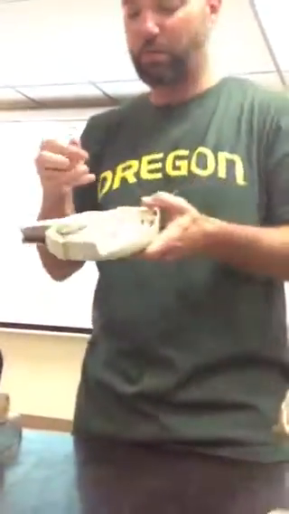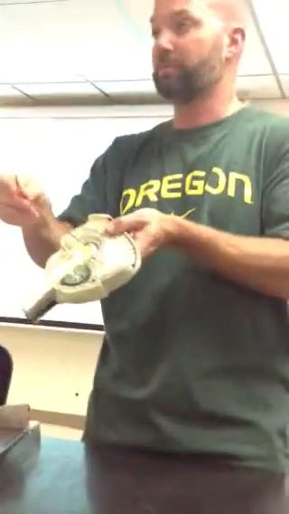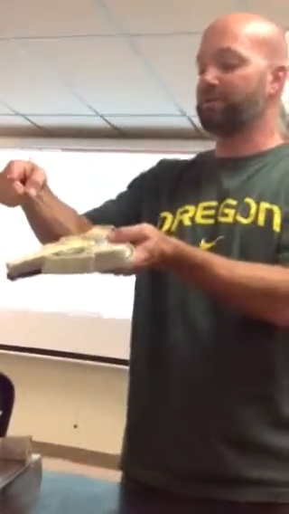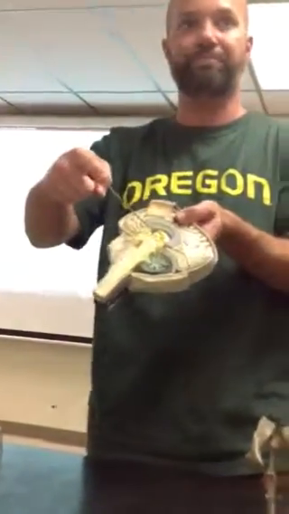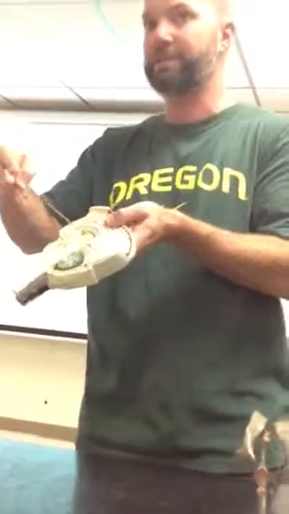Oh, how about this? Hole. There's a hole extending between the third ventricle and the lateral. The interventricular foramen.